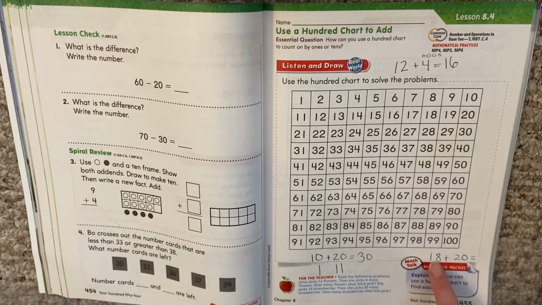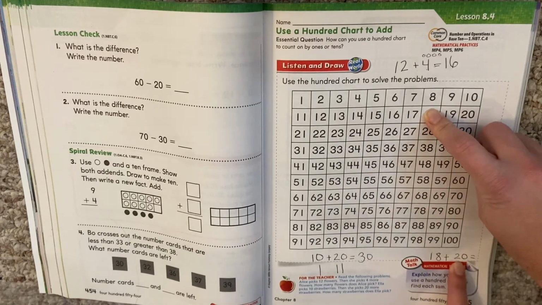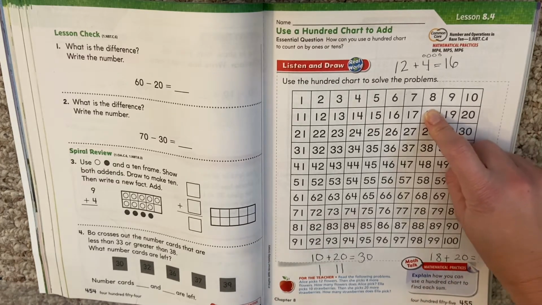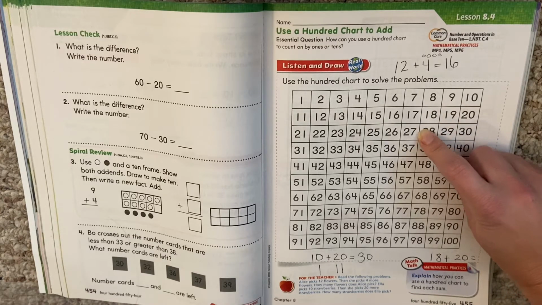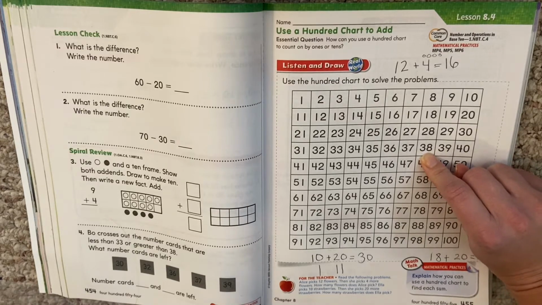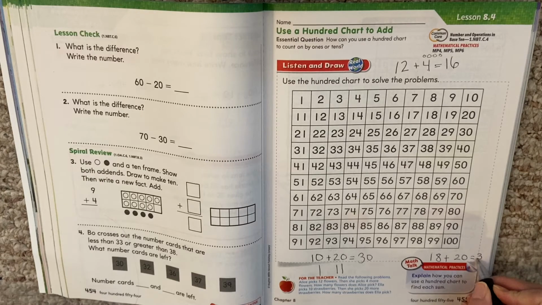Let me show you that one more time. I put my finger on 18 because that's a tens number, right? And I can take 2 hops down, right? I count by tens as I go down. 10, 20. So I have 38. So 18 plus 20 is 38.